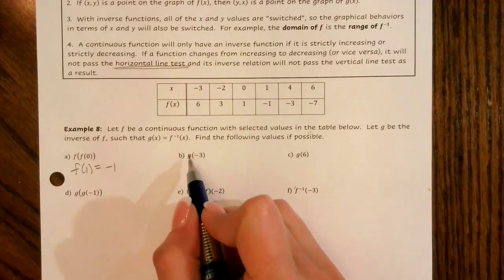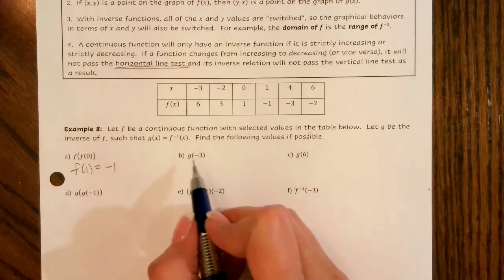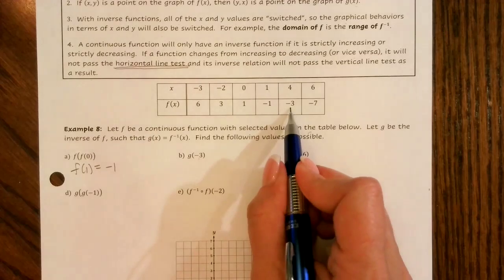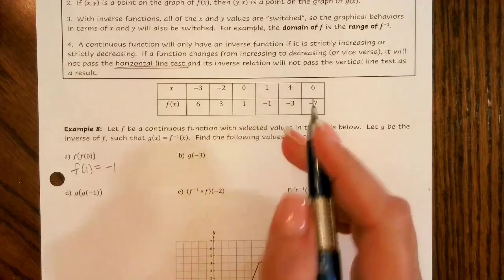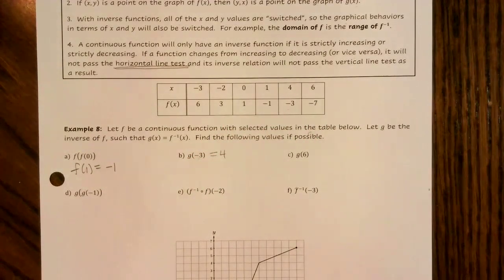This is the one that's an inverse. We said g of x is the inverse of this one. So if we are looking for the input in the inverse, then we are looking for the output in the other one. So I would come to the outputs here, and so this would be 4. Take a minute to let that sink in. If it is the input in the original, it is the output in the inverse.